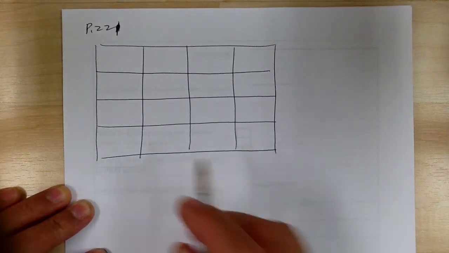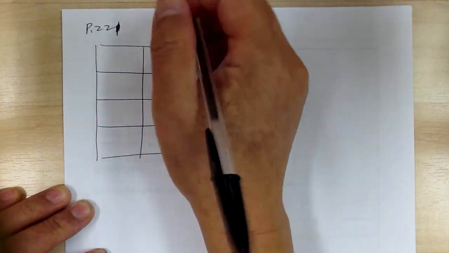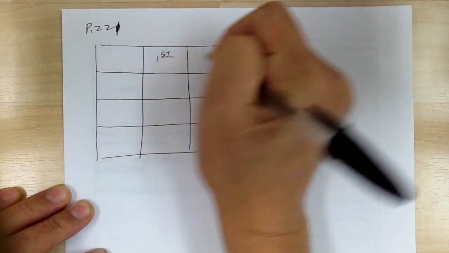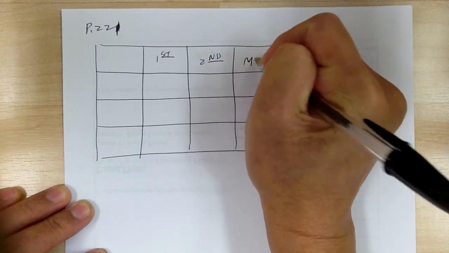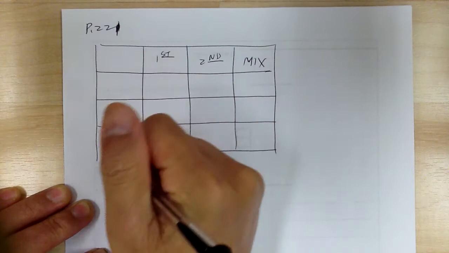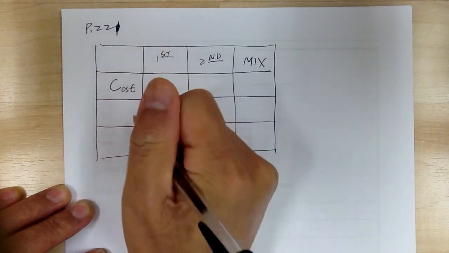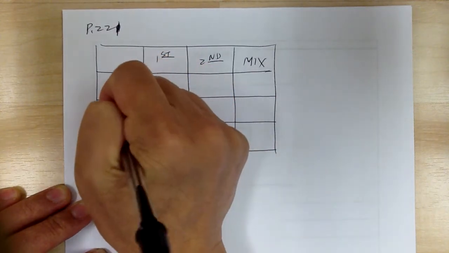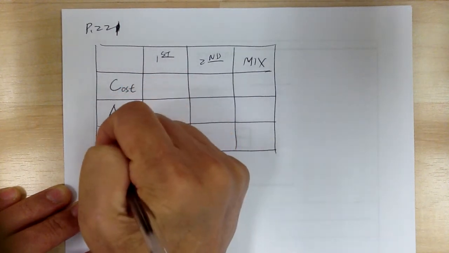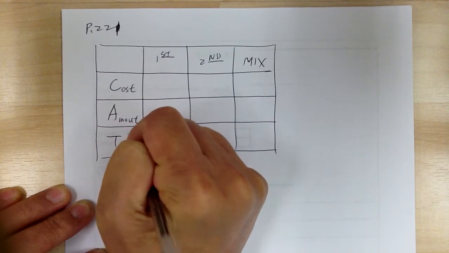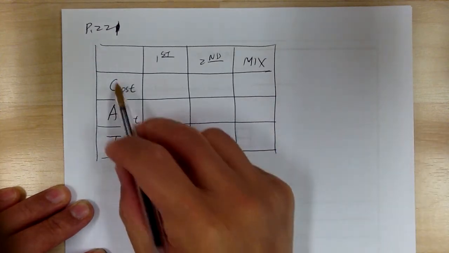Next you need to put down the headings. This will be your first item, this will be your second item, and this will be the mix. Down here, this will be your cost. I'm just going to use capital letters, so you can write down C. A is for amount, and T will be for total. An easy way to remember is CAT. The way to remember is CAT mix.